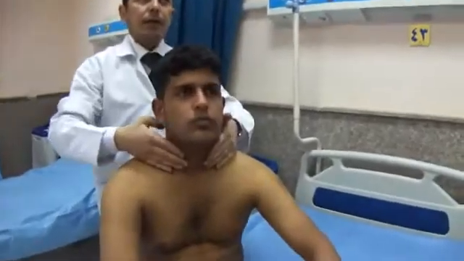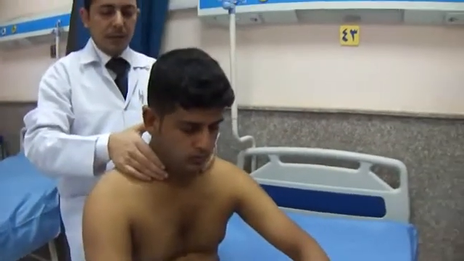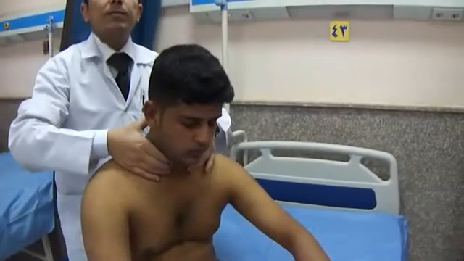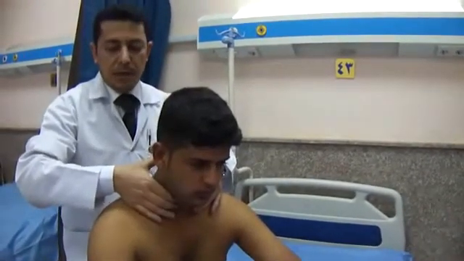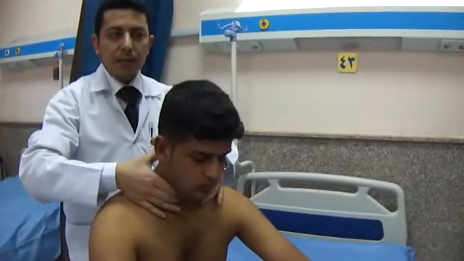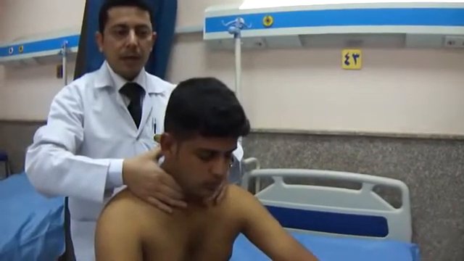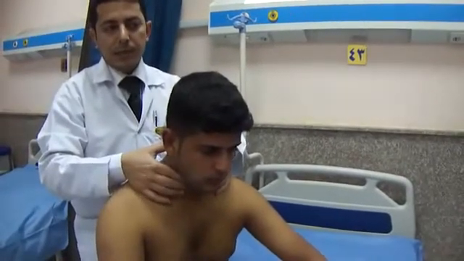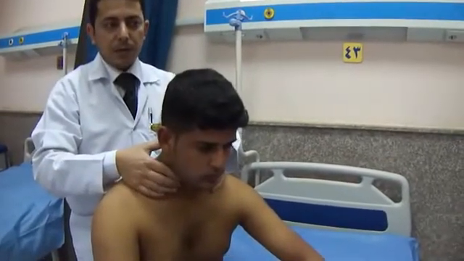Also, I'll press my hands slightly on the neck of the patient, and I'll press from one side just like this. I'll press from this side and palpate the thyroid gland from this side. Also, I'll press from this side and palpate the thyroid gland here. Also, I'll ask the patient to swallow.